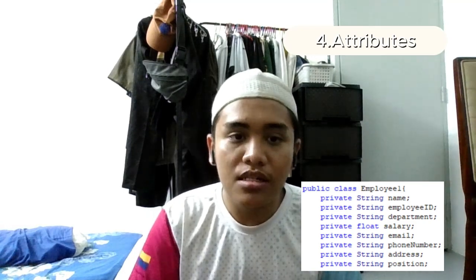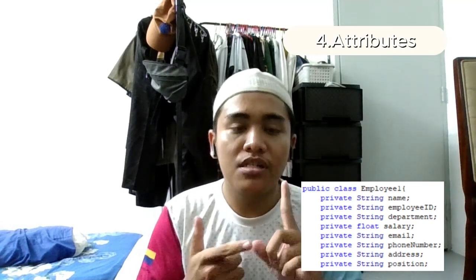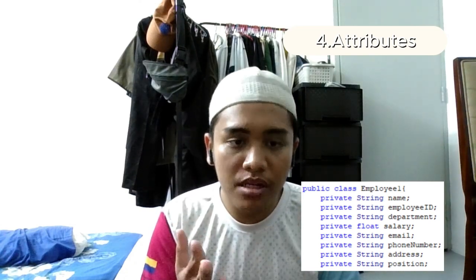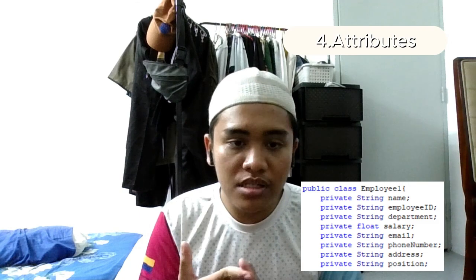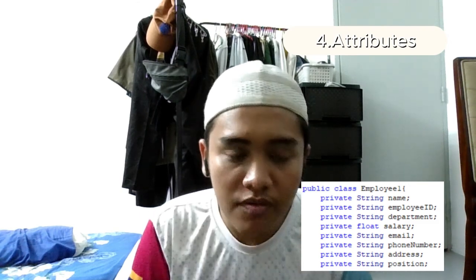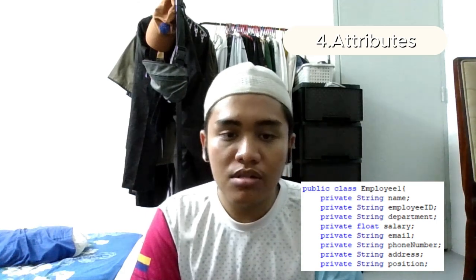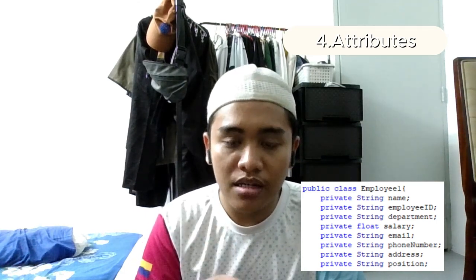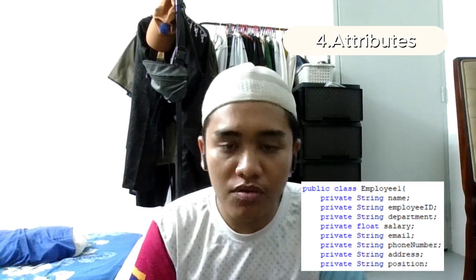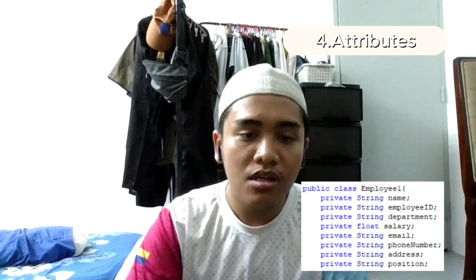Next, we can see the attributes, the so-called fields: private String name, private String employeeID, private String department, private float salary, private String email, private String phoneNumber, private String address, and lastly private String position. These fields are variables that store the state of an Employee1 object. They are marked as private, which means they can't be accessed directly from outside the class. This is an example of encapsulation.